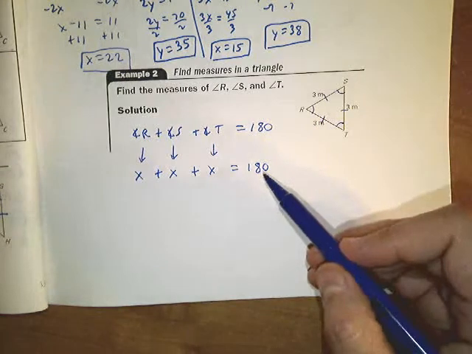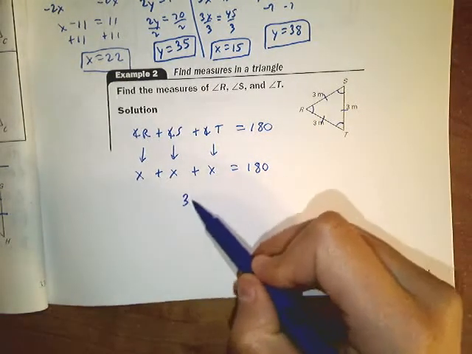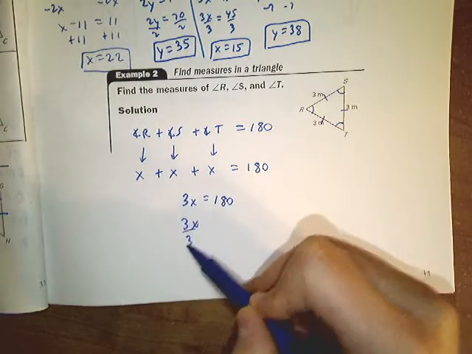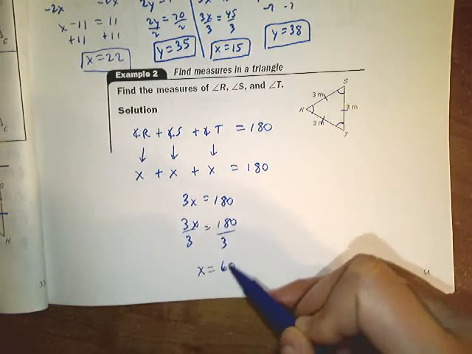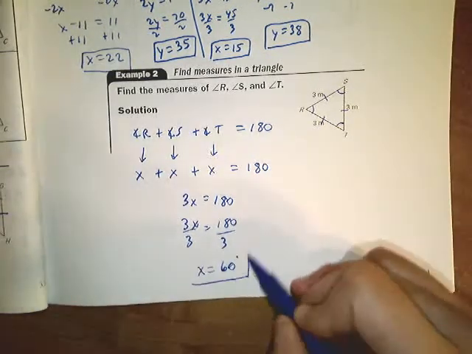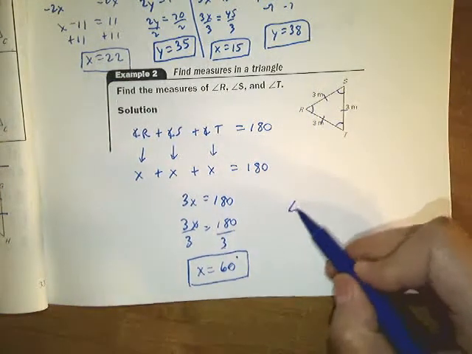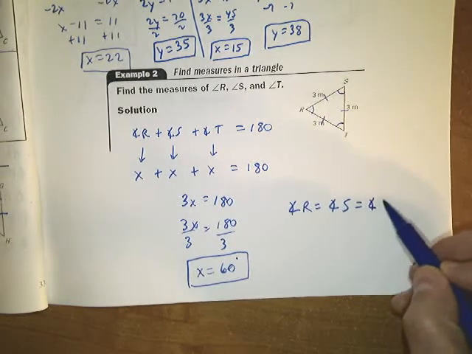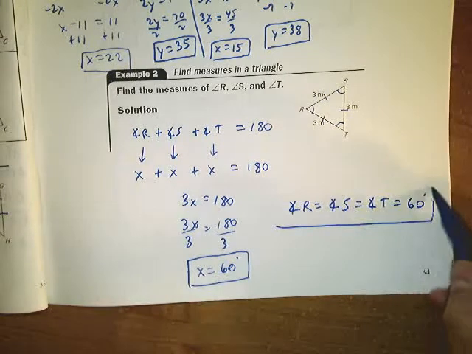So setting it up this way is an equation that we can solve, because x plus x plus x is 3x. And solving it out, we get x equals 60 degrees. Each measure is equal to the other angles, and they're all equal to 60 degrees.